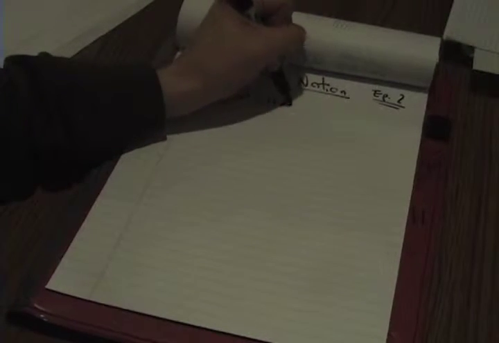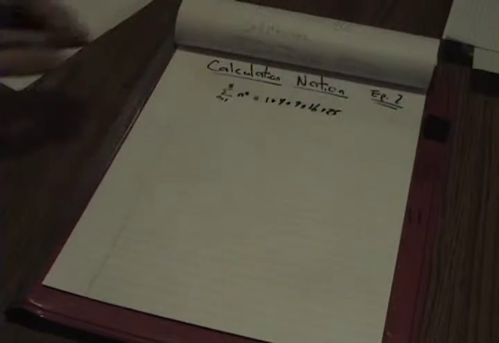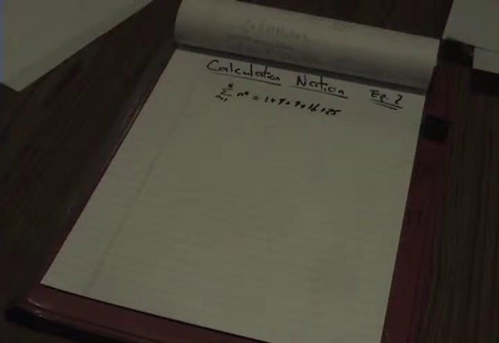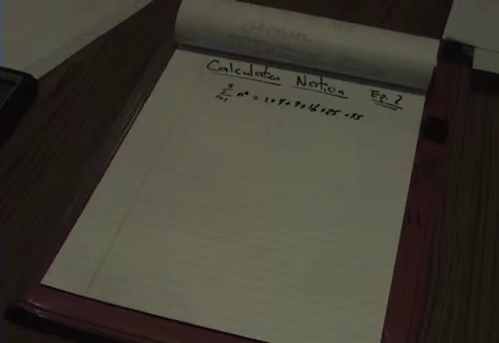Now, if we were to do this calculation out, we'd start at n equals 1. So 1 squared, 1, plus 2 squared, 4, plus 3 squared, 9, plus 4 squared, 16, plus 5 squared, which is 25. After we do that, what does that come out to? 55. Okay, 55. And that's how you do it by hand.